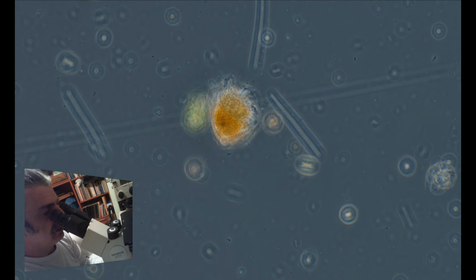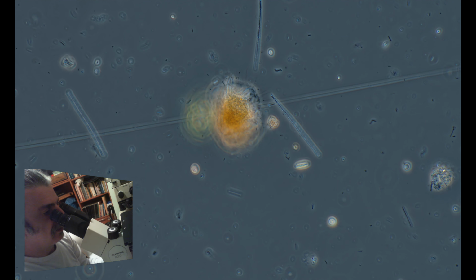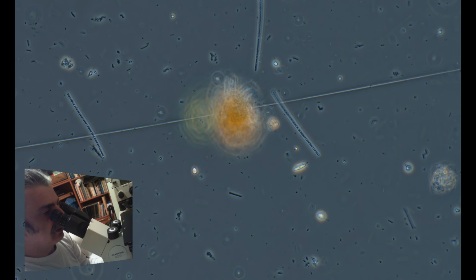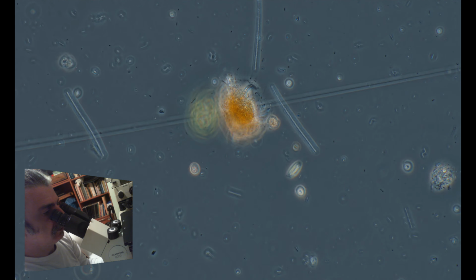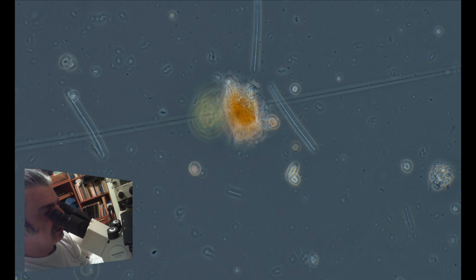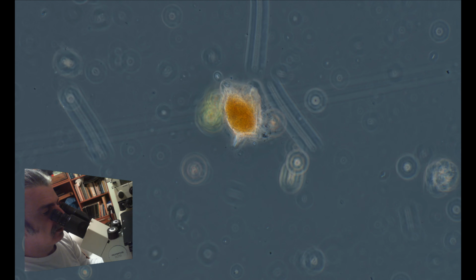So with phase contrast we can see the orange body, and on the bottom of it we can see the pseudopodia, the so-called legs that the amoeba uses to move around and stretch.